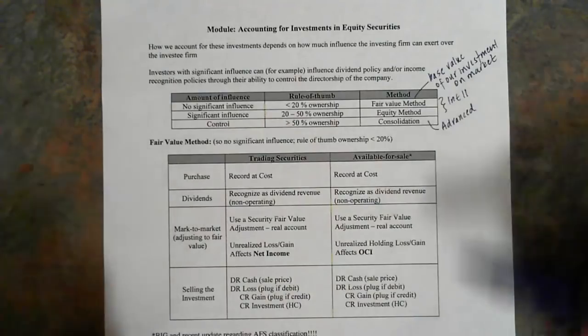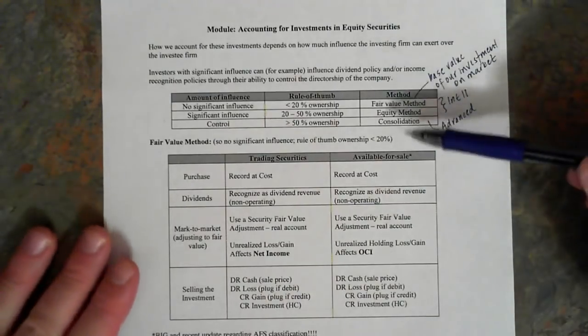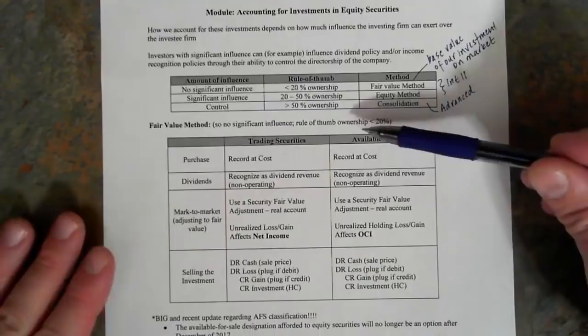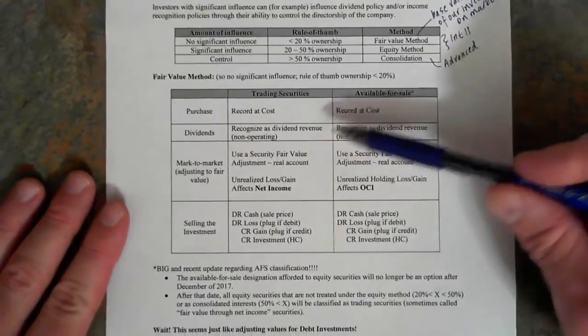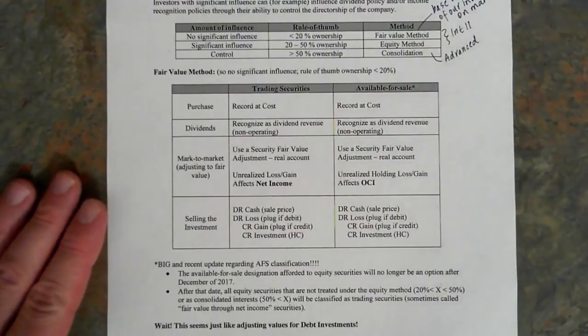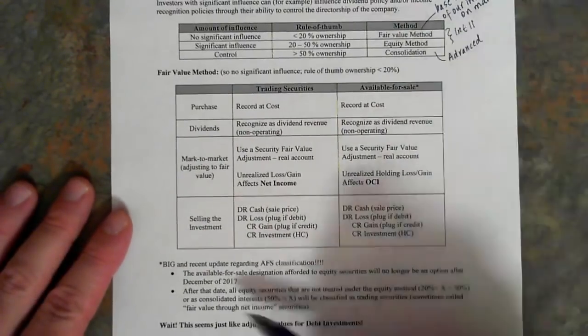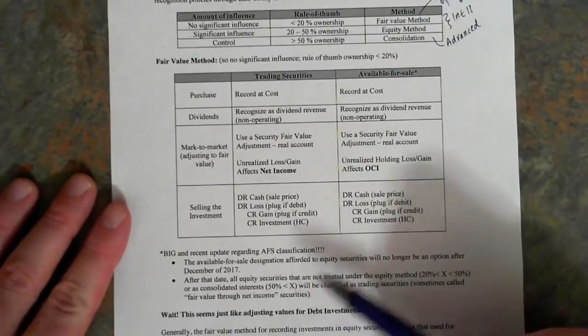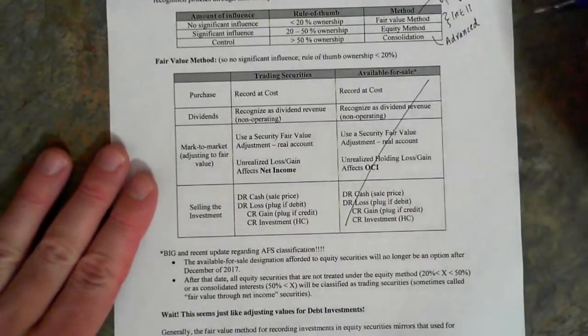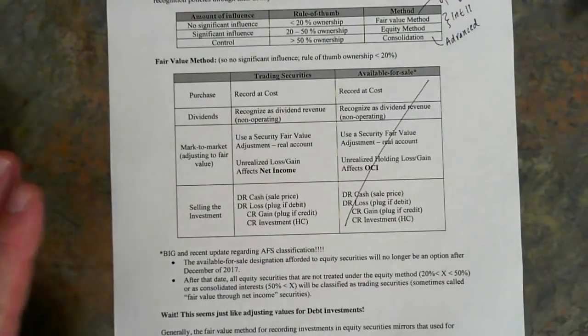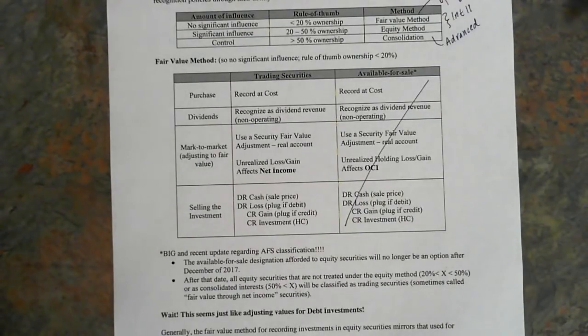So let's look at how they can be classified. Again, we're under the fair value method, so we don't have significant influence in the company. And prior, we would have two classifications of securities. However, as you can see with the asterisk, there's a big and recent update. After December 2017, we are no longer allowed to classify equity securities as available for sale.